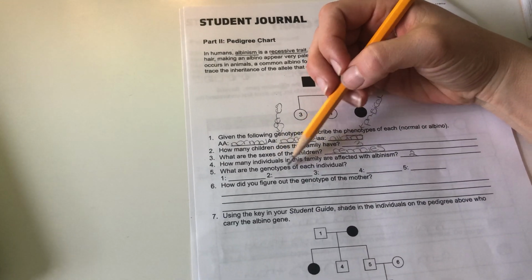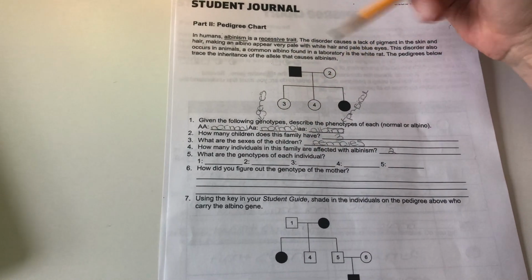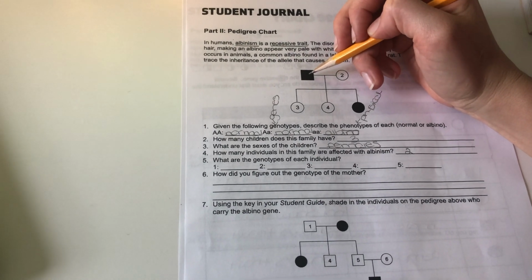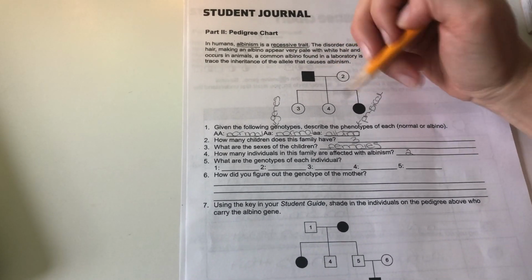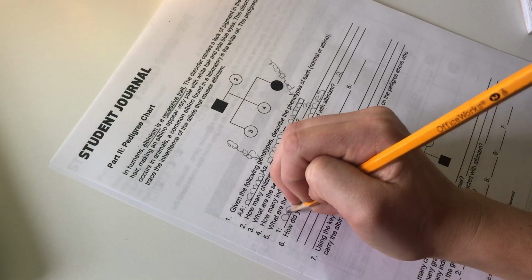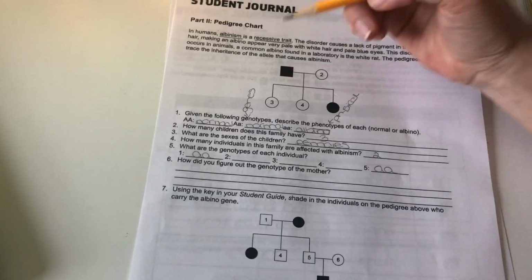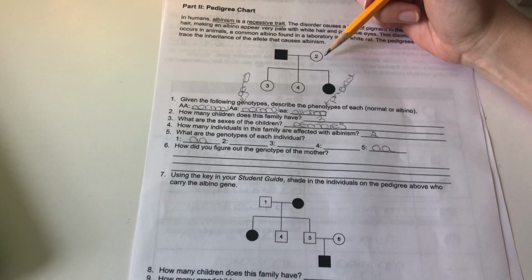And then what are the genotypes of each individual? So this is what you're usually going to have to do with a pedigree. So we know the genotypes of 1 and 5 for sure because they're albino. So they have to be little a, little a, little a, little a. Okay, now 2 is the mom.